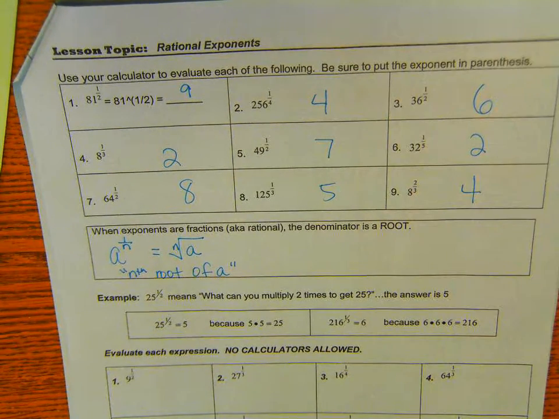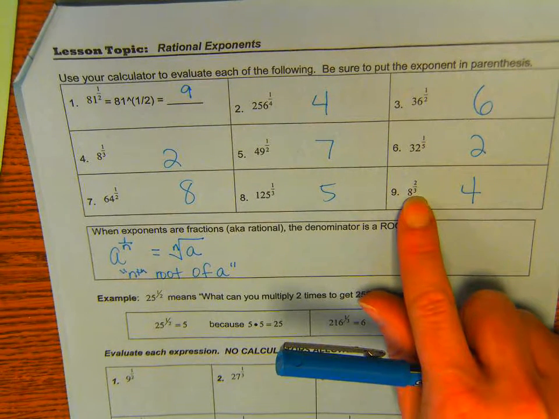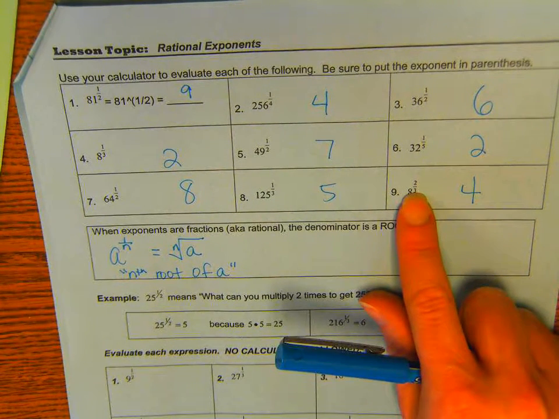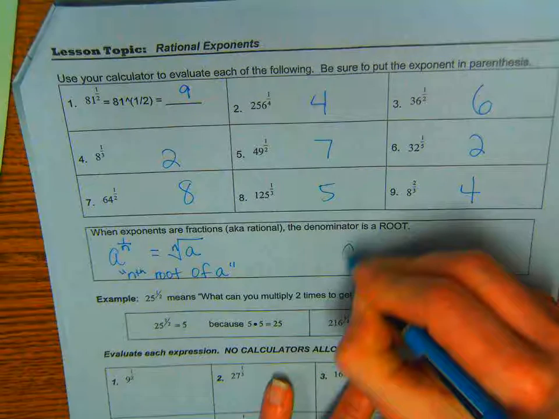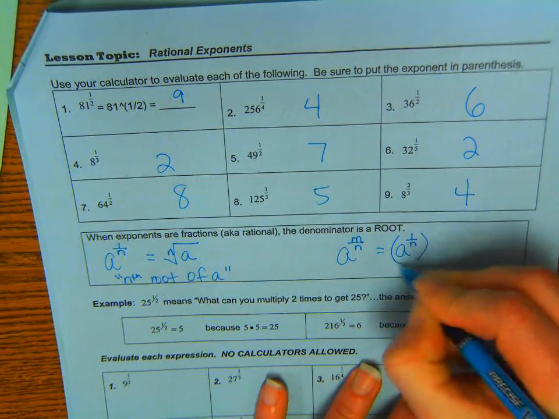Okay? So, let's write that out. When you see a to the m over n power, what that means is this. It's the nth root, but then raised to that power. Remember our power to power rule, that those were multiplied together? It's like I'm going in reverse. I'm kind of breaking it down in that way.